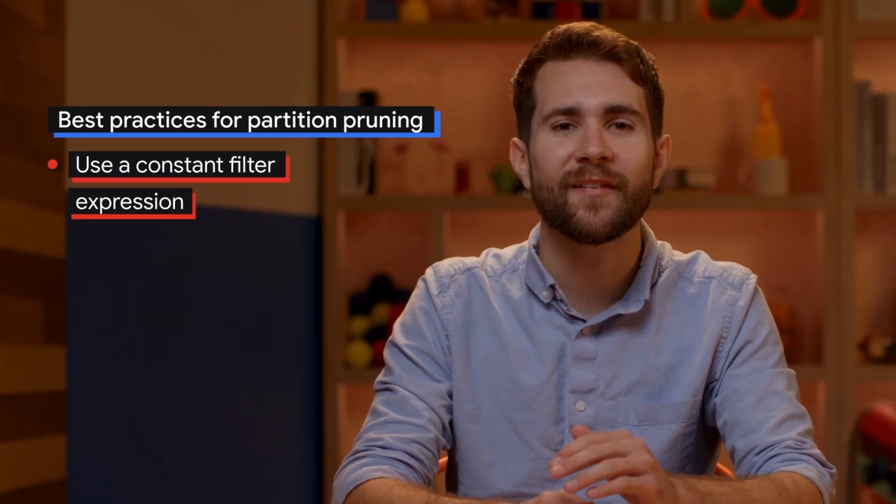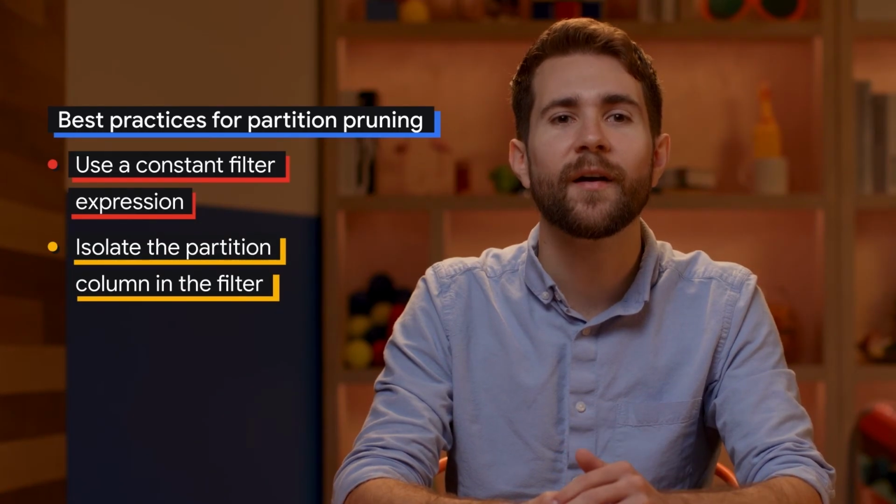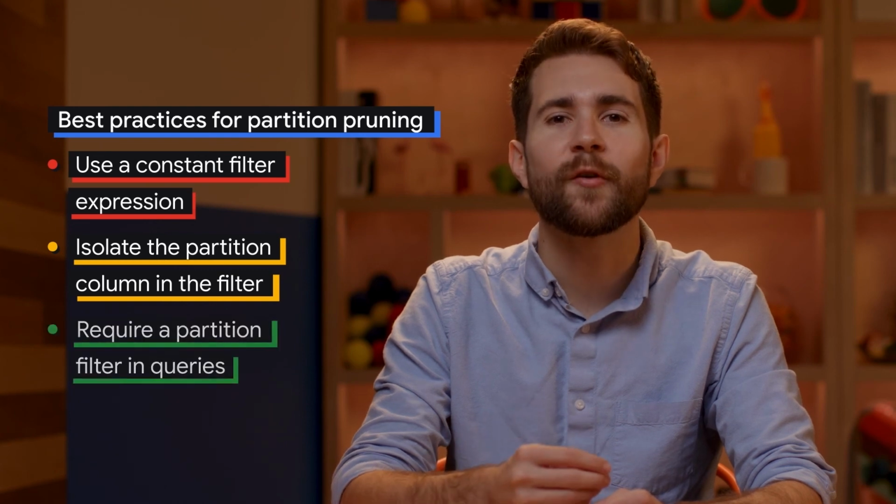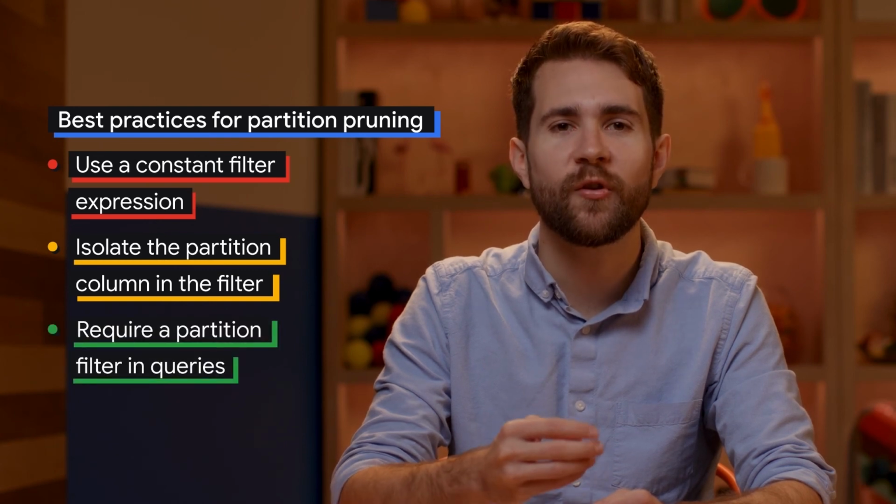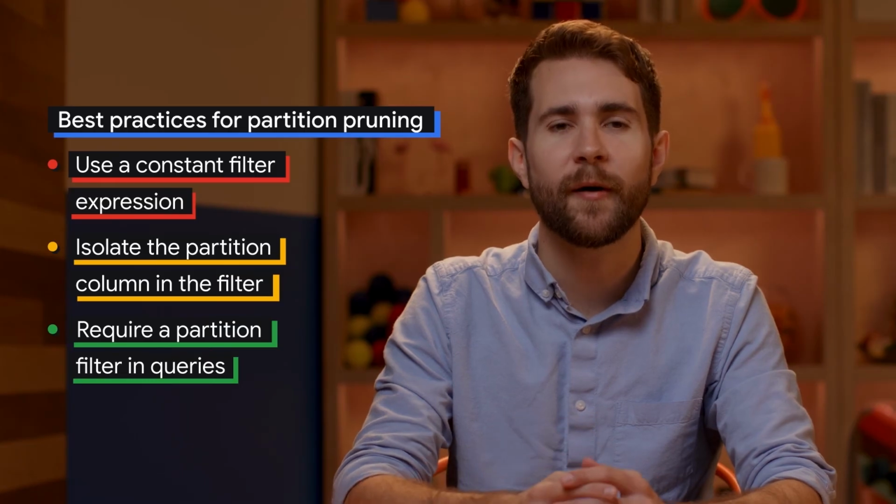The second best practice is to isolate the partition column in the filter. Filters that require data from multiple fields to compute will not prune partitions. And the third best practice is to require a partition filter in queries to ensure queries always eliminate unnecessary partitions. Partition pruning improves queries on partitioned tables by eliminating unnecessary data and enabling analysts to focus on only relevant partitions. This makes data work more efficient, effective, and insightful. Just like a flourishing, beautifully pruned tree, which comes back even more bountiful year after year.